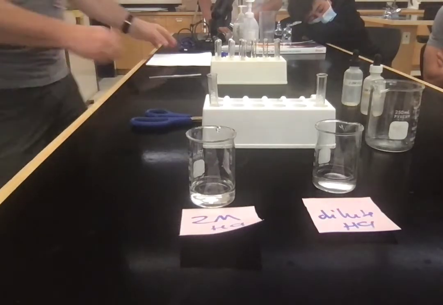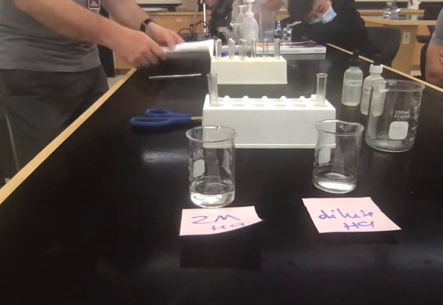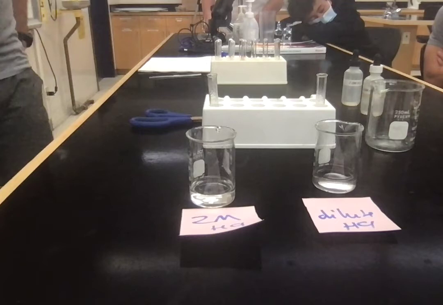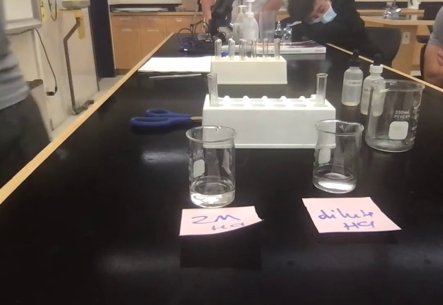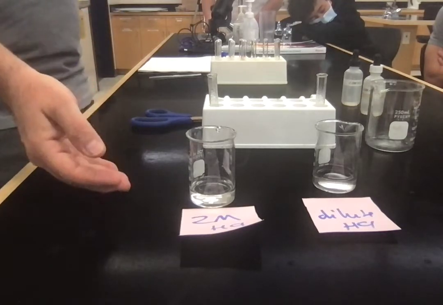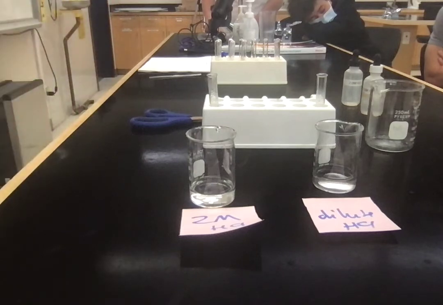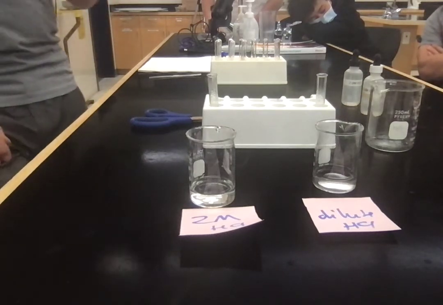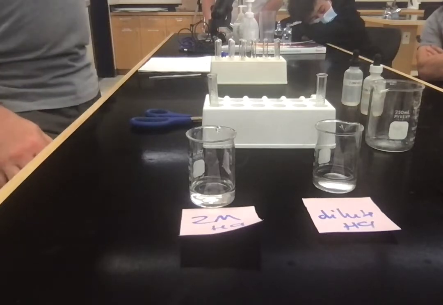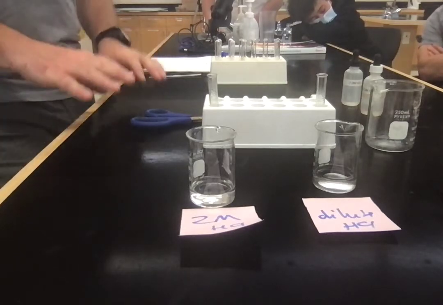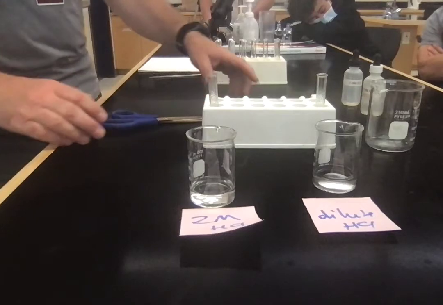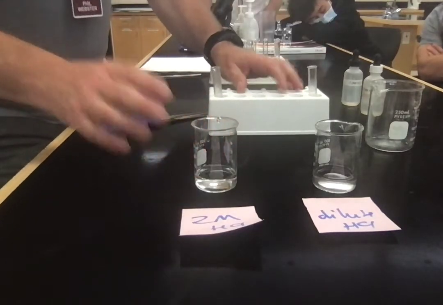What we've got to think about now is, why does more concentrated HCl go faster than diluted HCl? We're not going to talk about that. It's just your ideas. No, just your ideas. Okay? So that's the first one.